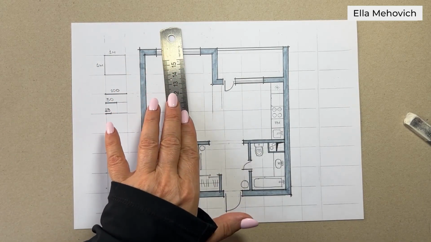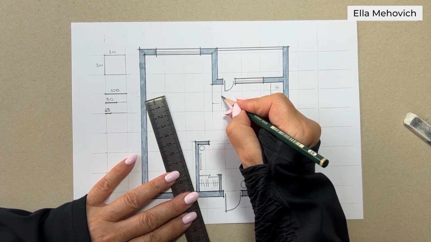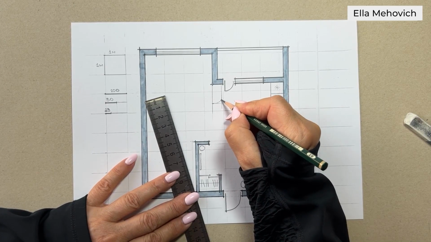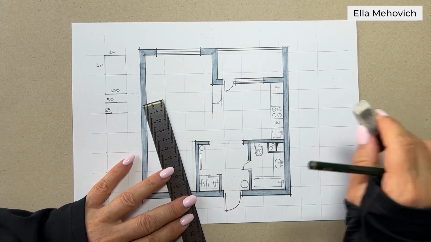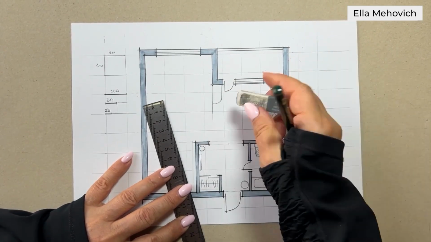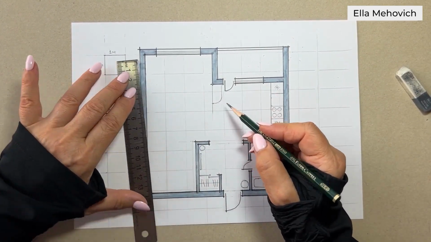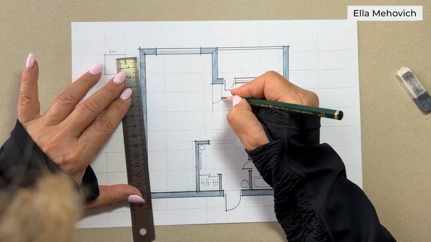Just go by your own space. I draw a simple shape and then I want to round off one corner. For this counter, because when I choose the shape of the furniture, I also consider how people will move around, and I try to minimize the number of corners so you don't have to walk around them unnecessarily.